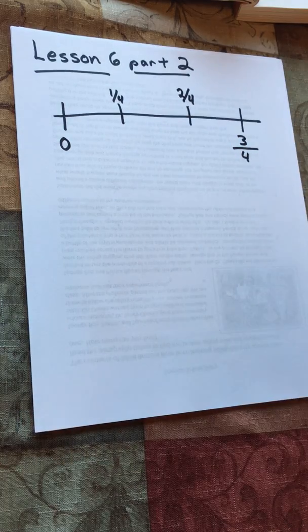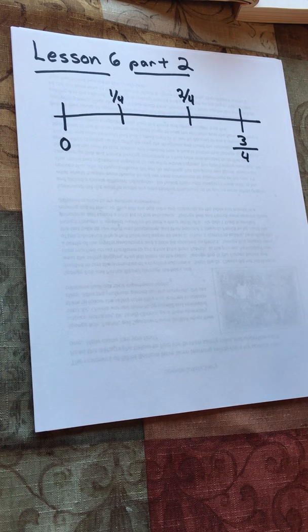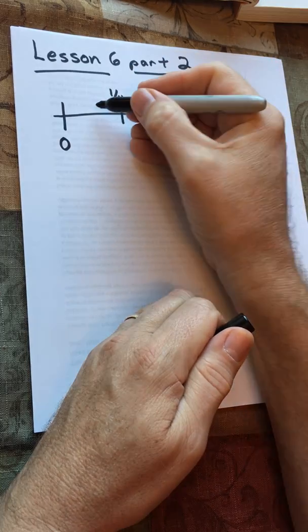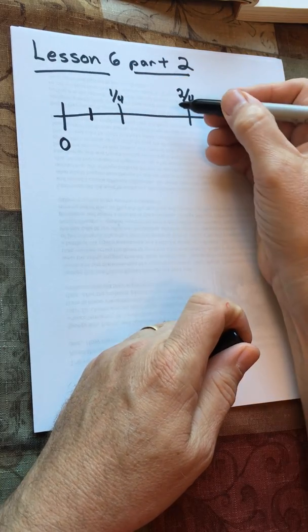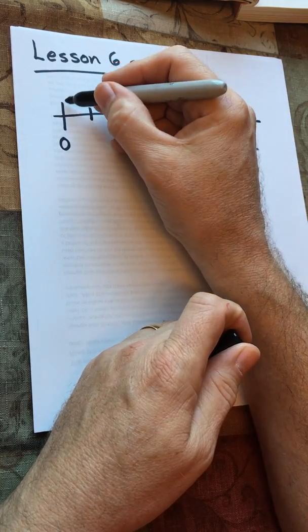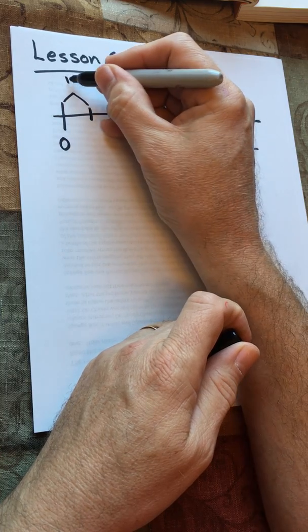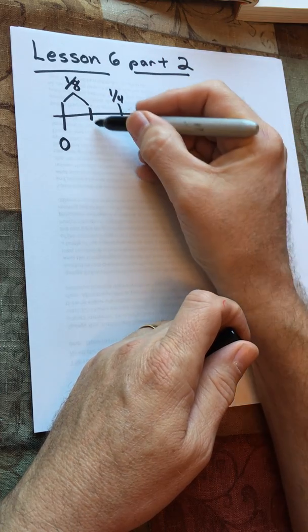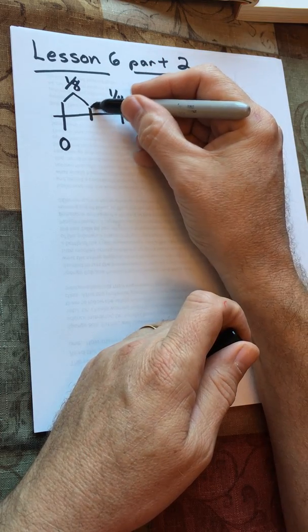And they ask us, it said, Mr. Garcia has 3/4 of a yard of ribbon to make badges for winners of the science fair. He uses 1/8 of a yard of ribbon for each badge. 1/8 of a yard. Well, we know that these are fourths, and then half of a fourth is 1/8. So if I do this, that's 1/8, right? This distance here is 1/8. All right. And we know that this distance down here is 1/8.